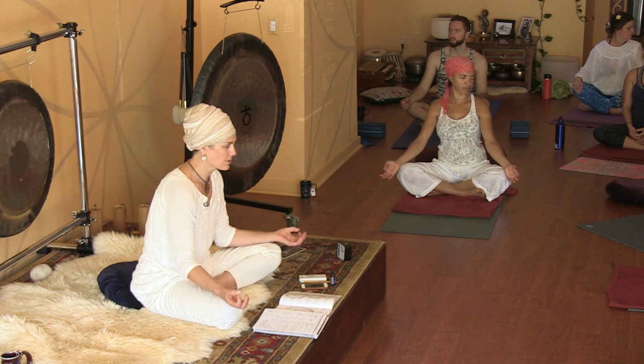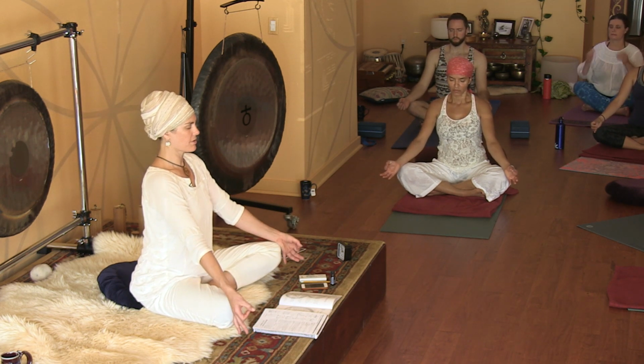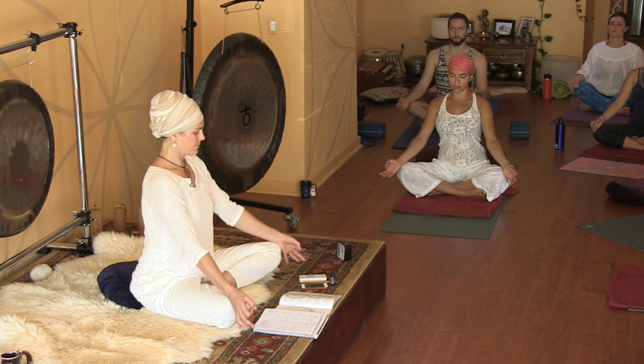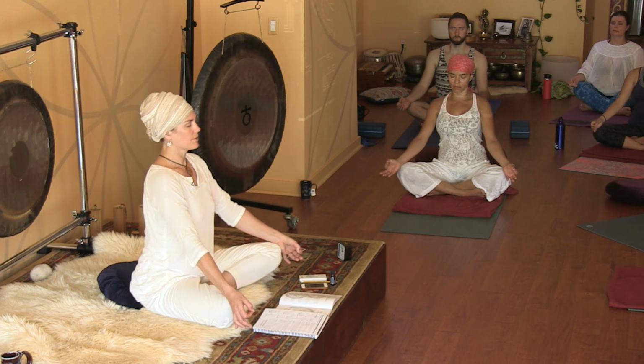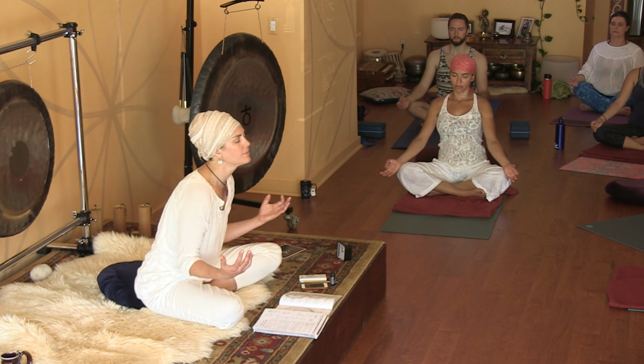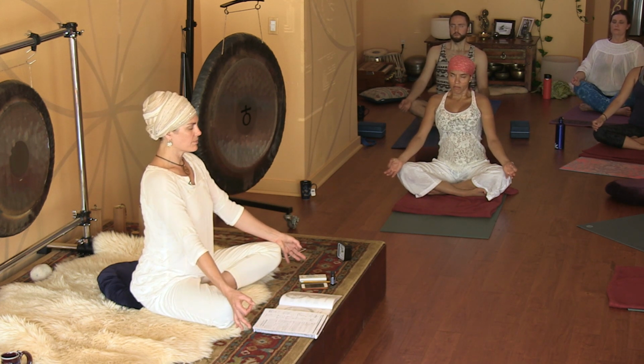Bring yourself to center, hands to Gyan Mudra. Inhale deeply, concentrate at the third eye. Slowly exhale. One more time. Moving with your own rhythm.